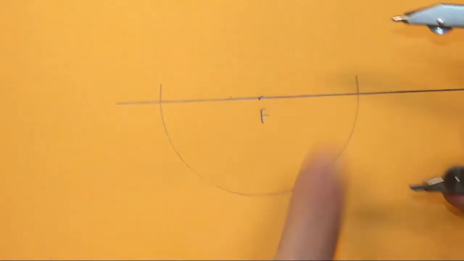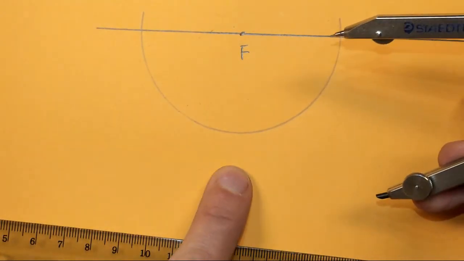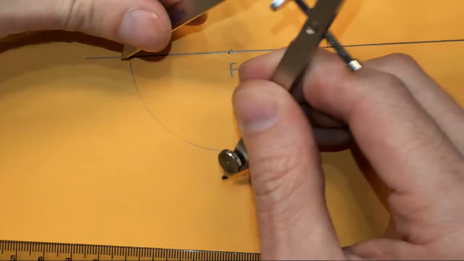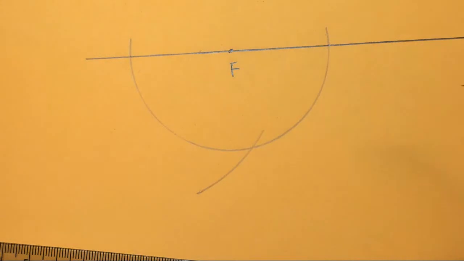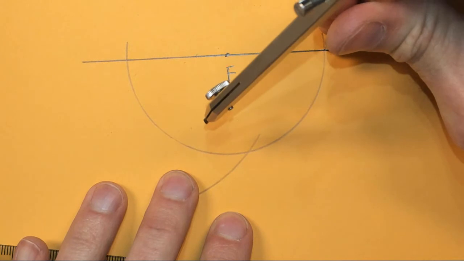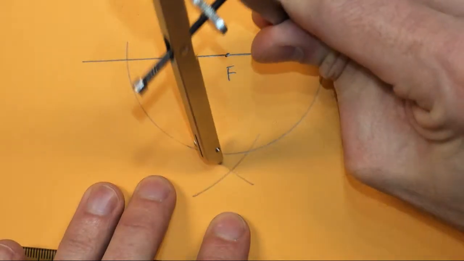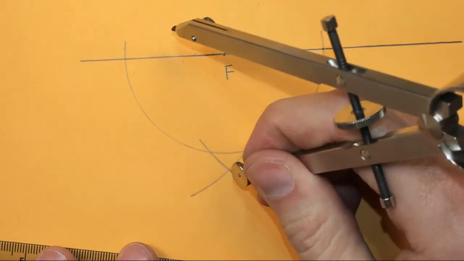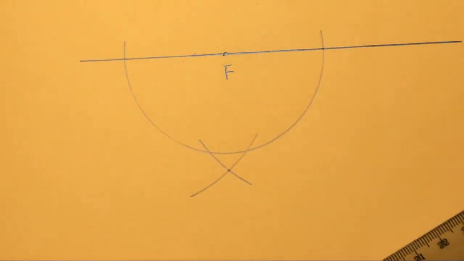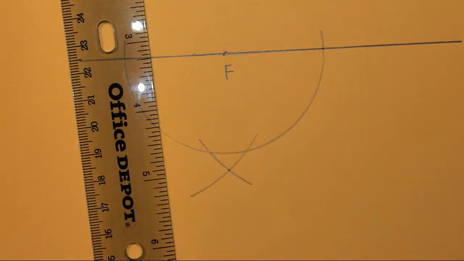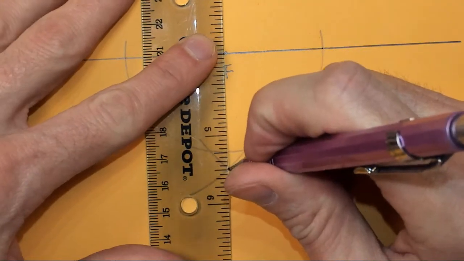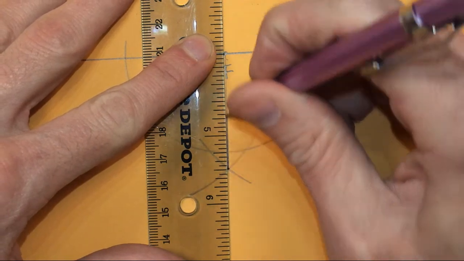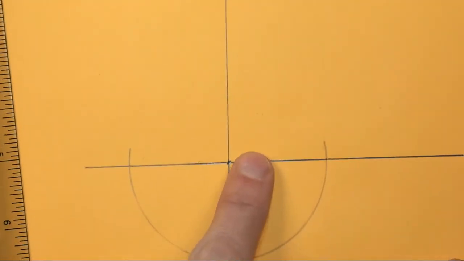Stretch out the compass a wee bit more. And from these two points of intersection, we'll use our compass to find the dead guy's eye way down here below point F. So we'll put it on this left intersection point. Make an arc underneath point F. Switch it around to the second, right intersection point. And finish off the dead guy's eye. I'll poke a little hole here. And then I'm going to connect this back to F. Okay, so we've made our 90-degree angle.